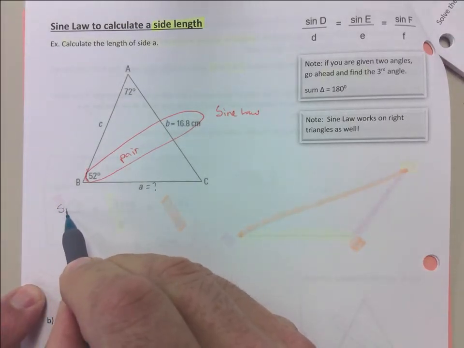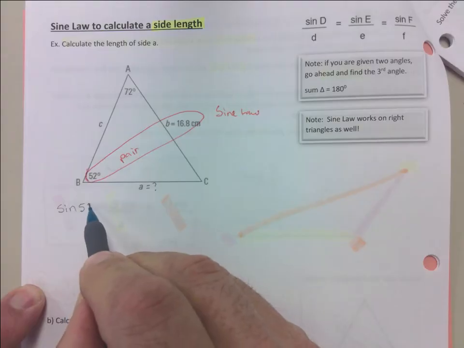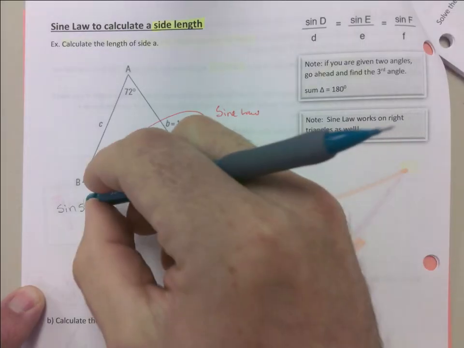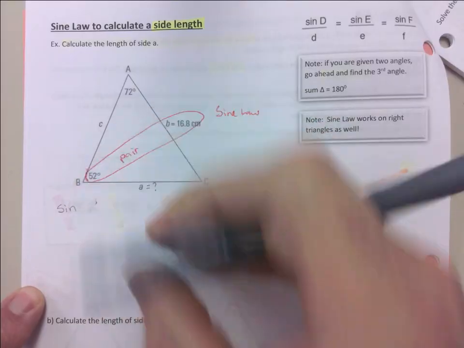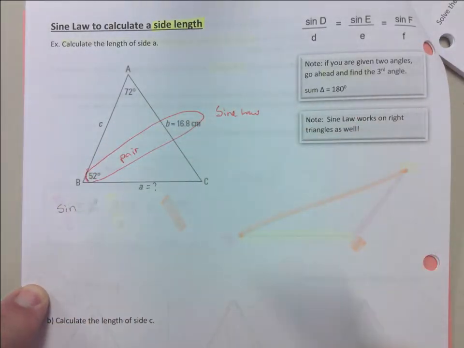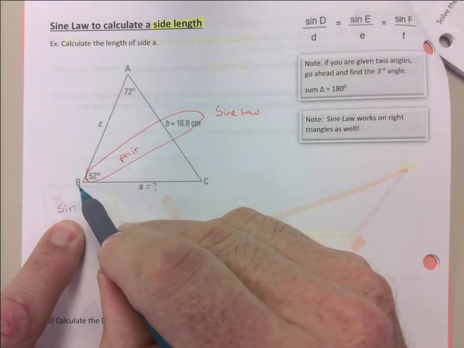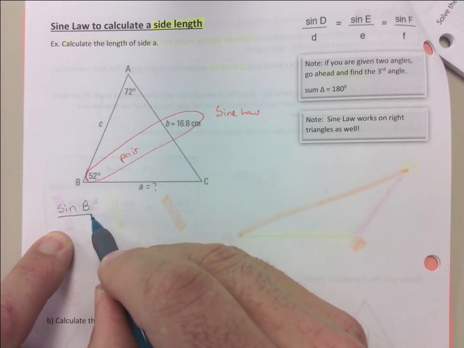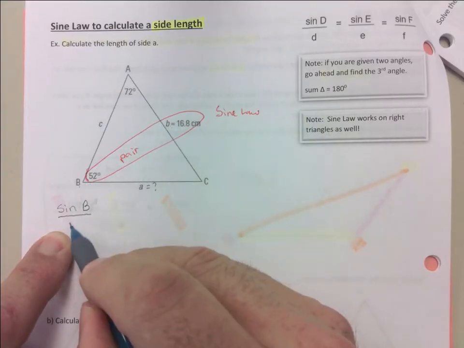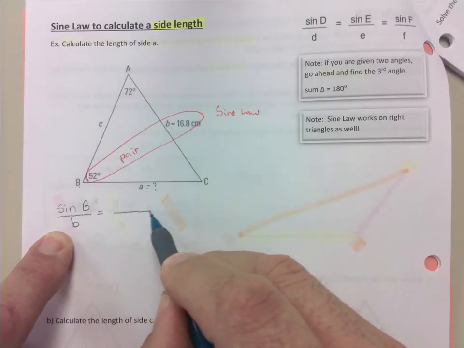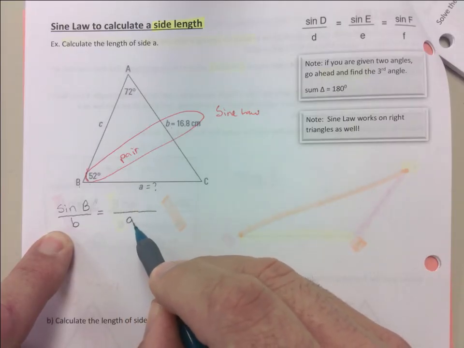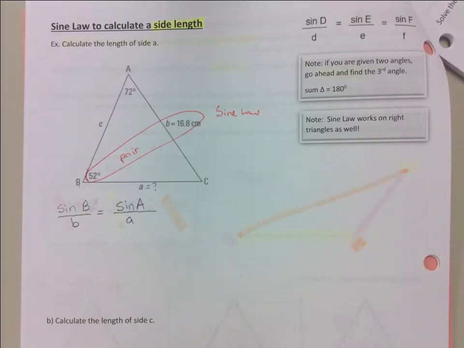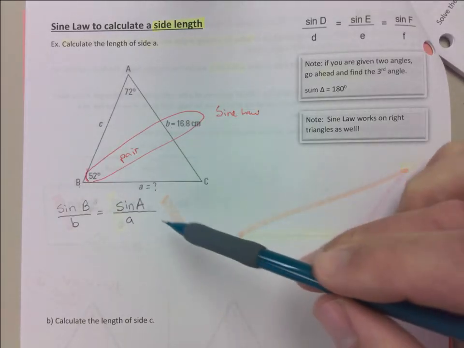Before I do this, normally this is fine going straight to this, but I'm going to see which pair do we have? It's B, right? Angle B, side B. So technically, we're going to take sine of angle B over side B, and if you want to solve for side A, that's the one you want to solve for, we're going to have sine of capital A on top.